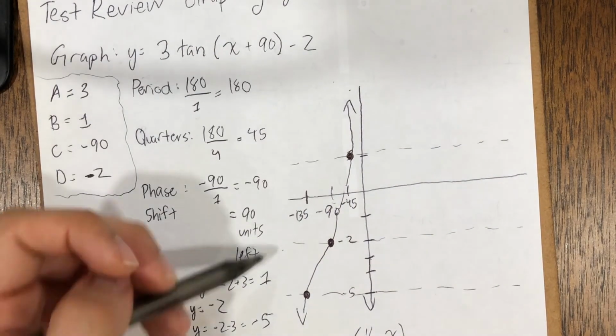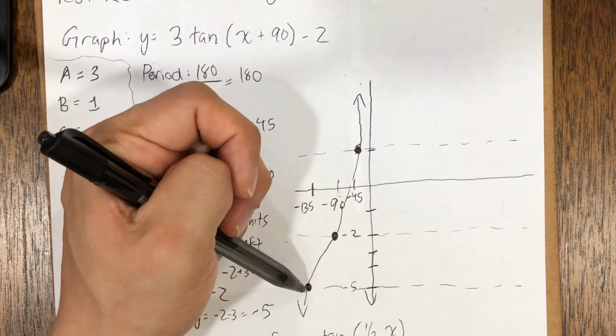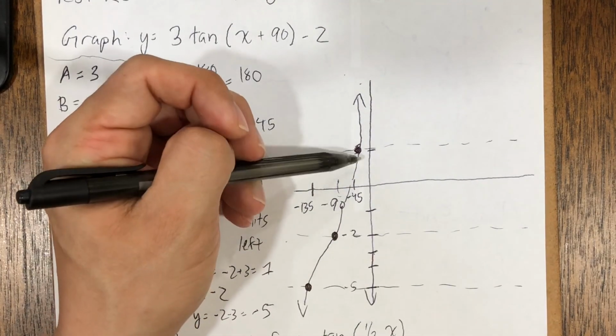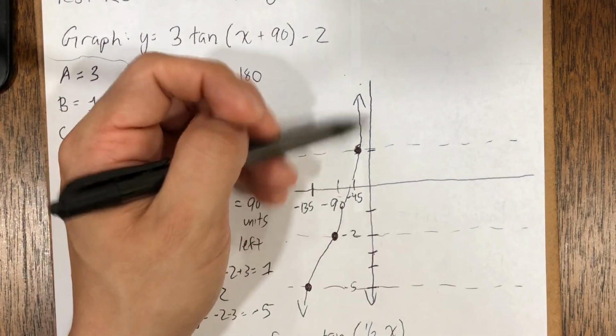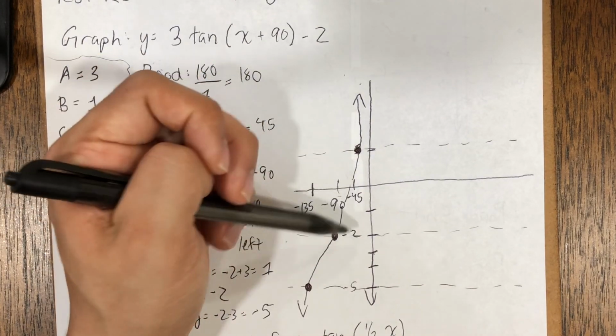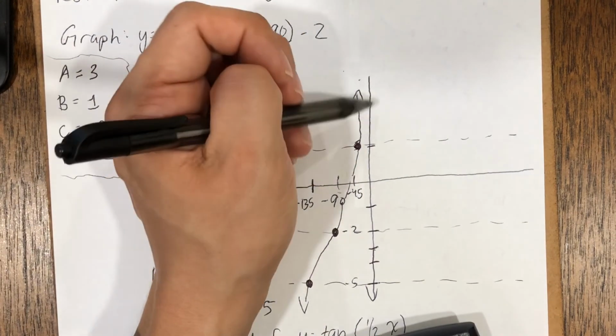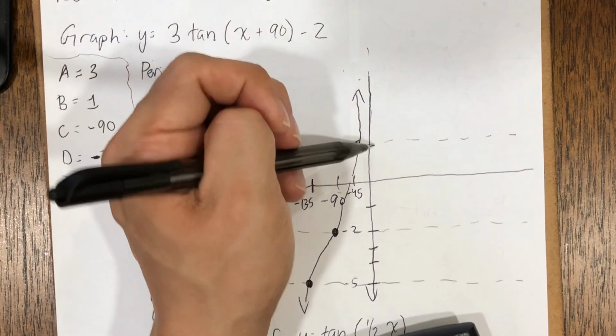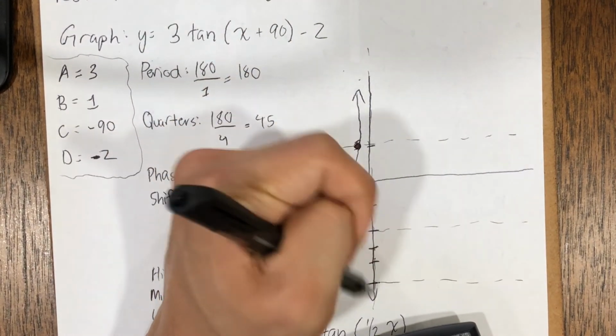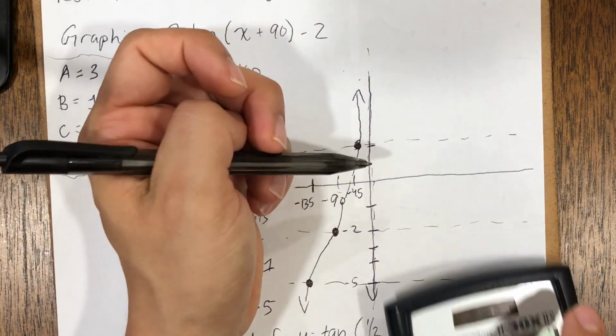So I have my first tangent, which, a pattern is always going low, mid, high, and then the next x value after the high is going to be my asymptote. So if I were to add negative 45 to 45, I would get 0. So one of the asymptotes is going to be at 0. Okay, so let's keep going.